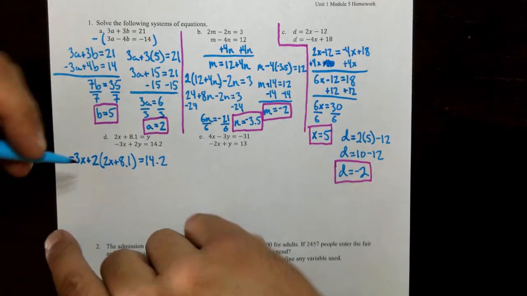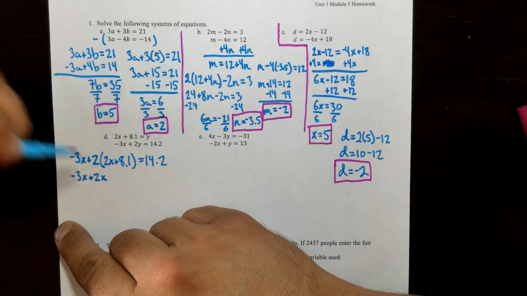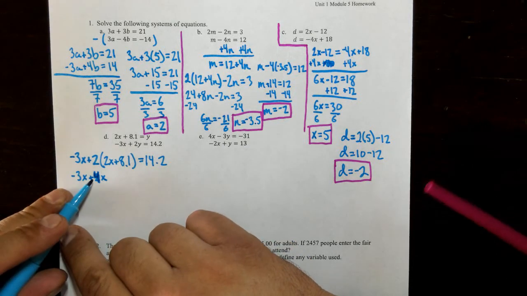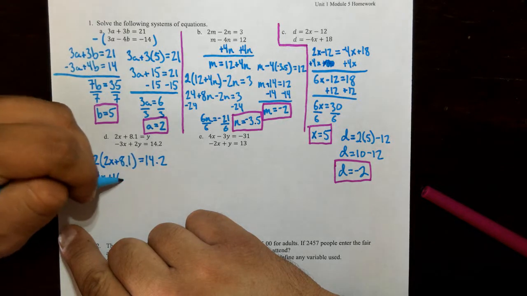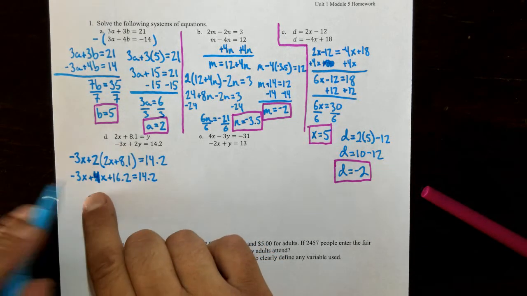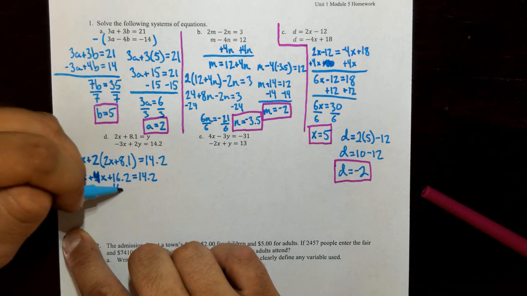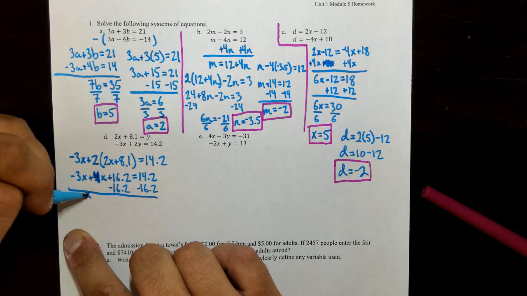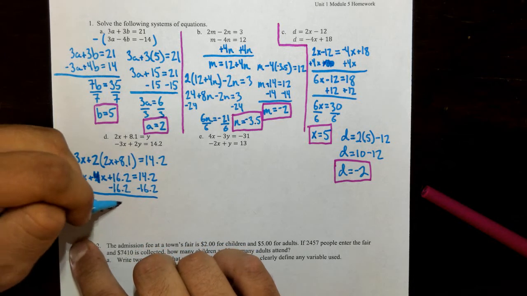And now I just do some math. I'm going to distribute this 2 and solve for my x. Oh, that's going to be 4x. Sorry about that. So negative 3x plus 4x plus 16.2 is equal to 14.2. Combine these x's, so x, and I'm going to move this 16.2 over. So x is equal to negative 2.